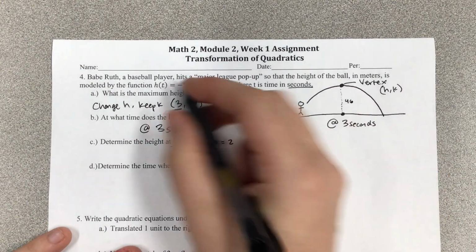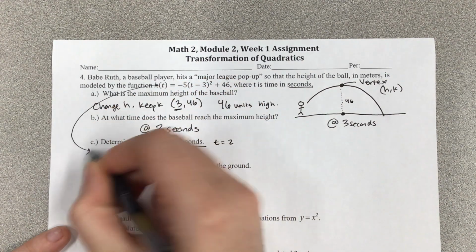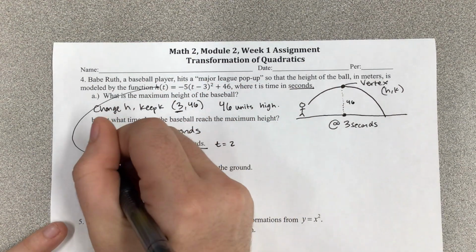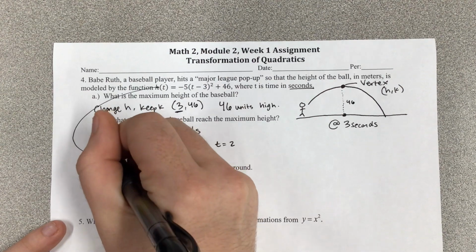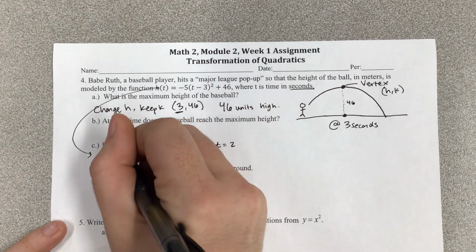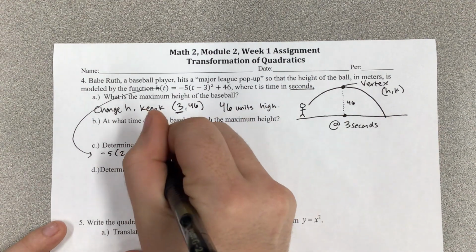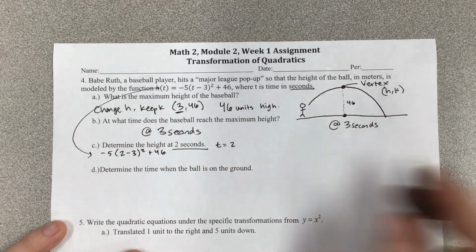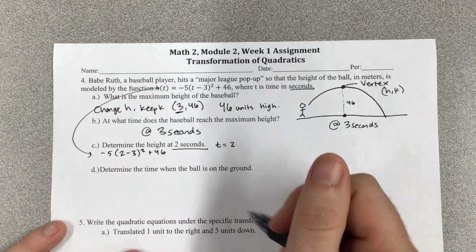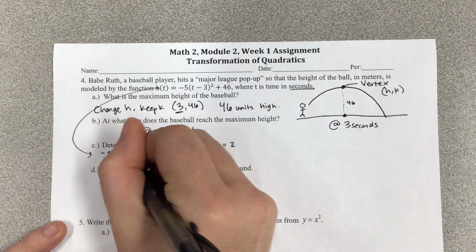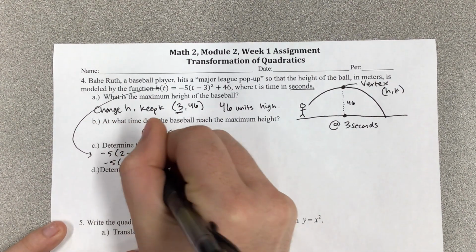All right, so I'm going to take that function, -5 times 2 minus 3 squared plus 46, and we're going to solve this out. -5 times -1 squared plus 46.